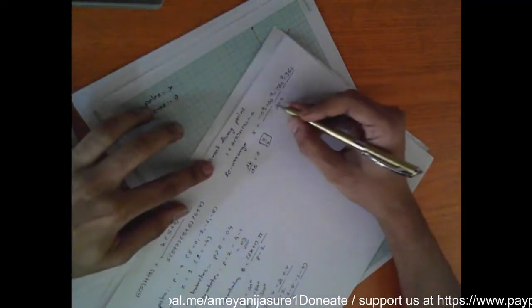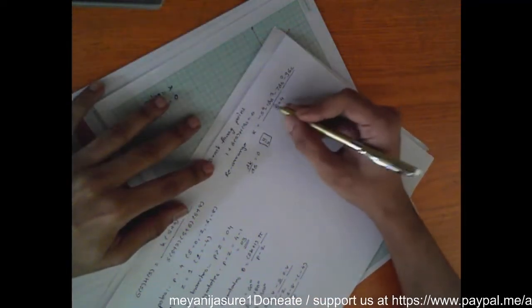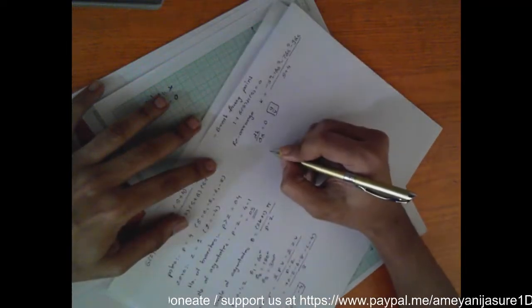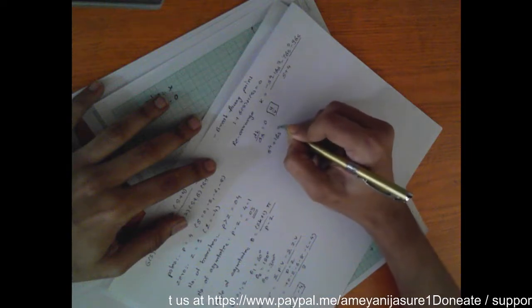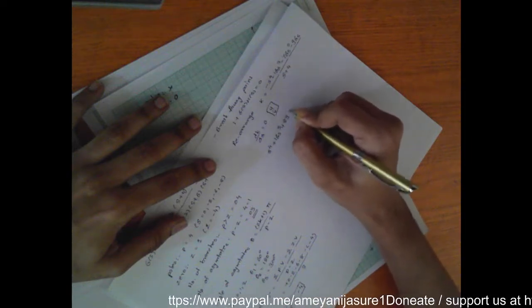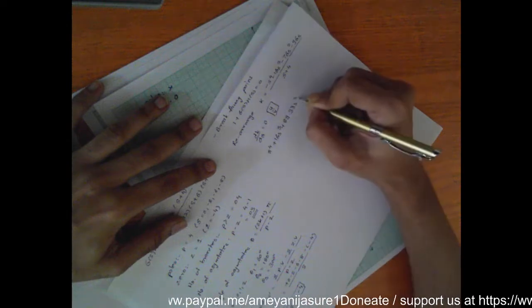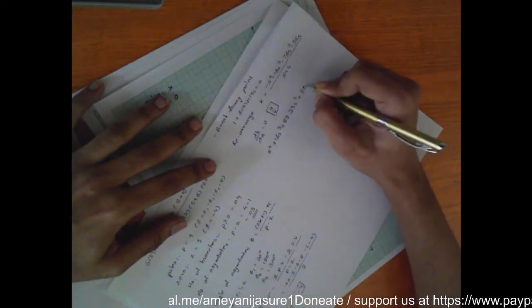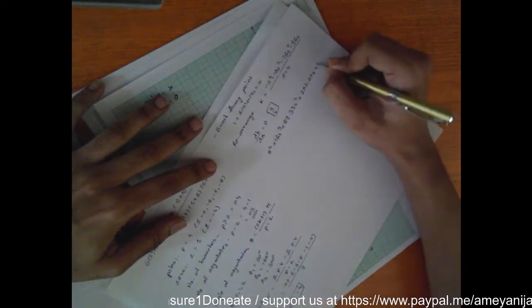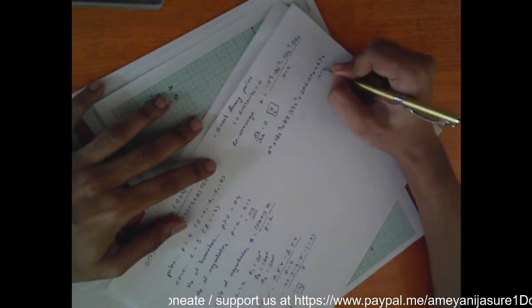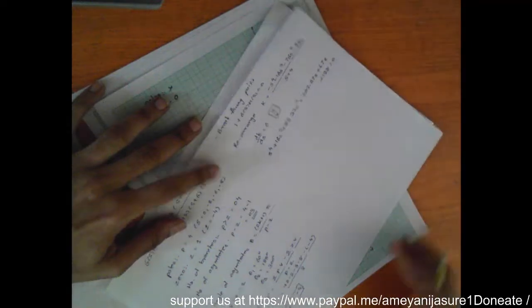Both the numerator and denominator have s terms, so we apply the u by v rule, and finally you will get s raised to 4 plus 16s cube plus 89.33s square plus 202.67s plus 67s plus 128 is equal to 0.